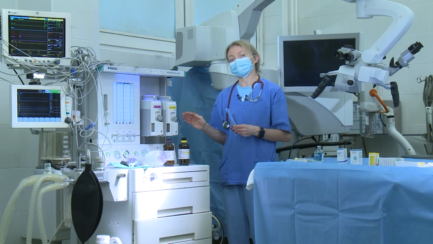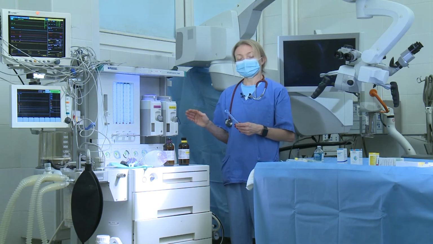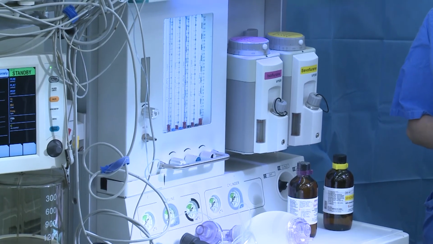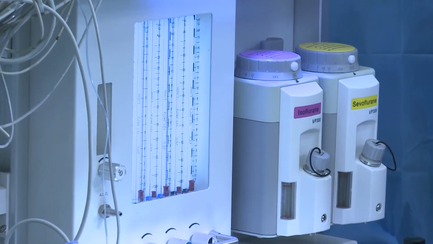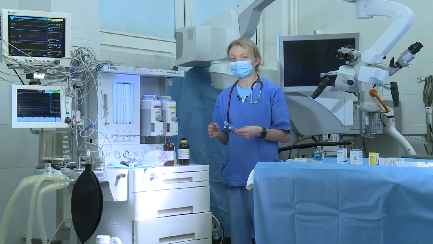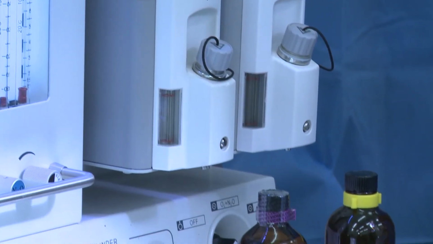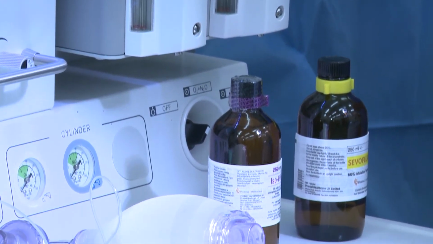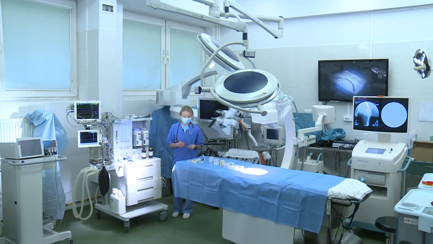This type of anesthesia is very easy to control. It allows us to easily awake an animal and to put an animal asleep for the time which we want and for the time which our surgeon wants.